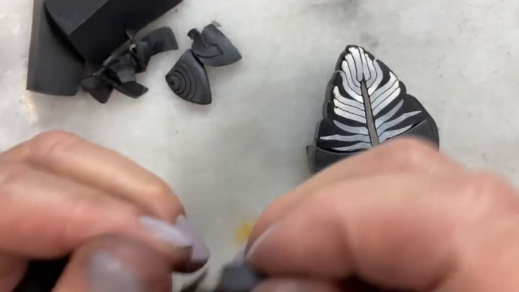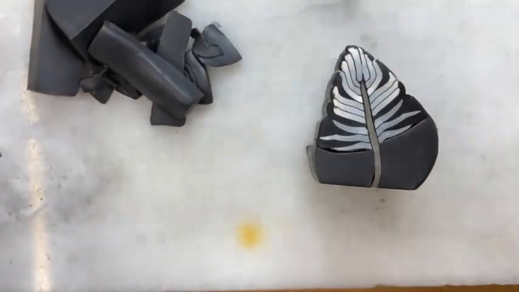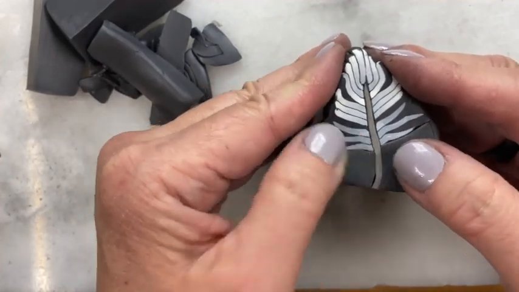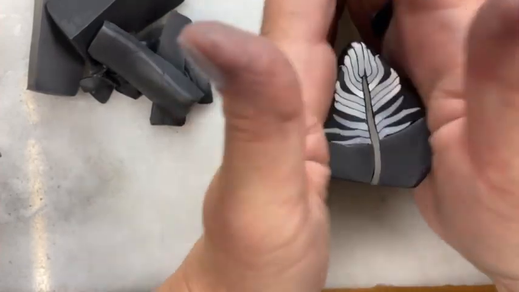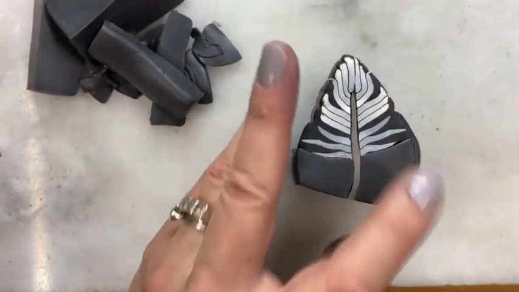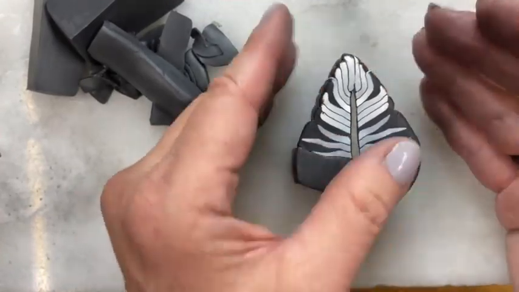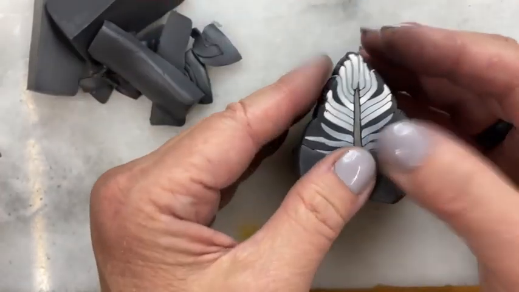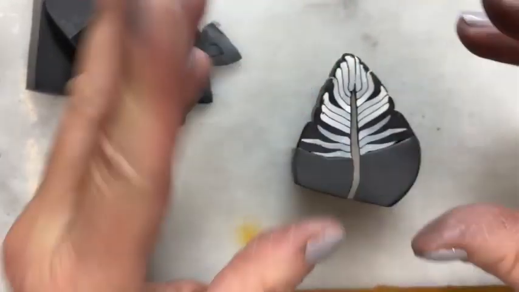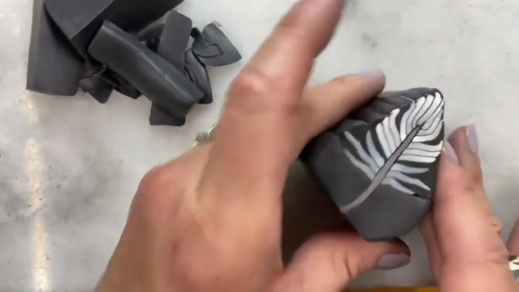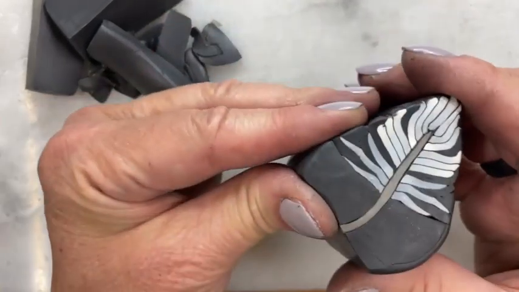To shorten the quill. Now these blacks are different. You might be able to detect that. I don't really mind so much because I'm hoping it doesn't make much difference. Okay, so there is the feather.